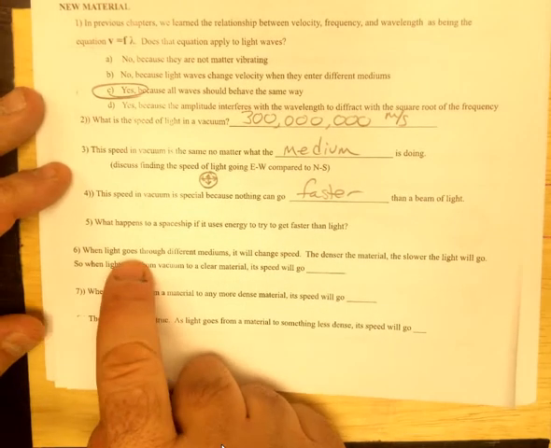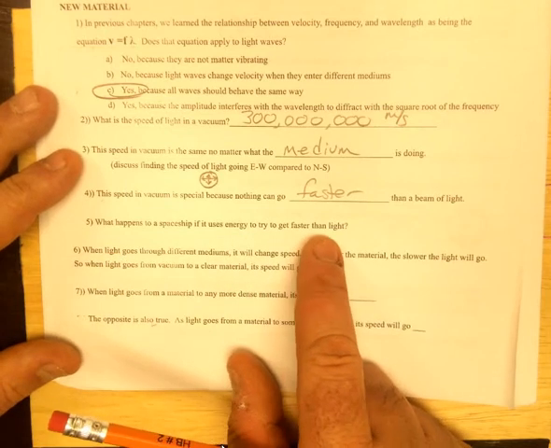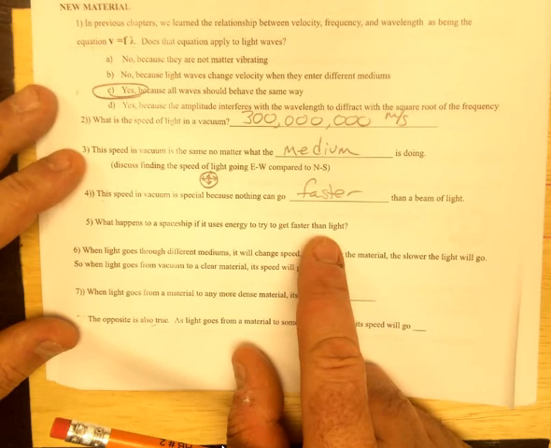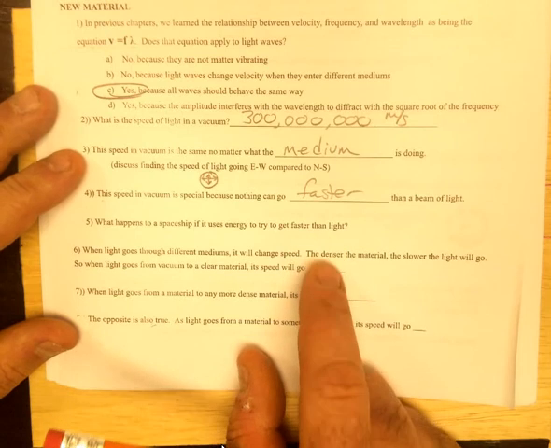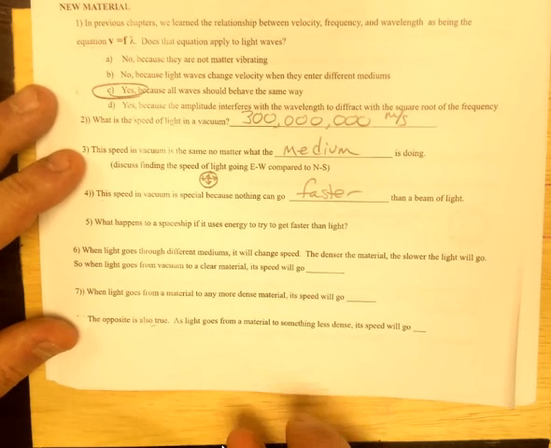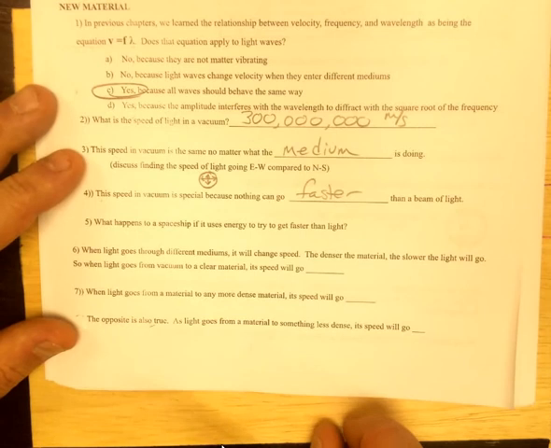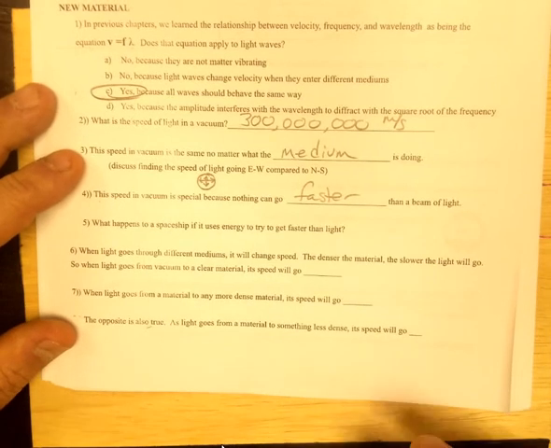Number 5, what happens to a spaceship if it uses energy to try to get faster than light? Let's say you had a spaceship that had an unlimited amount of fuel for some reason. And as it starts off and gets faster and faster, it is turning the chemical energy of the fuel into kinetic energy of the motion of the ship. But as you get closer and closer to the speed of light, the chemical energy does not add kinetic energy.